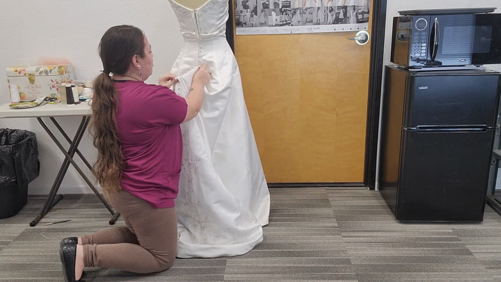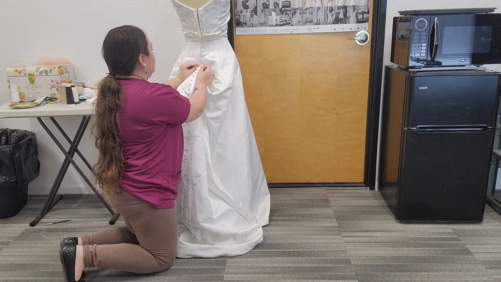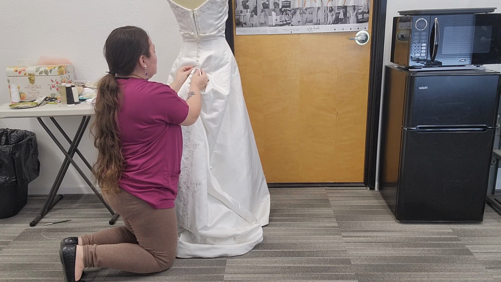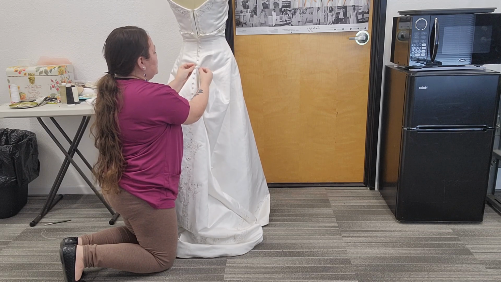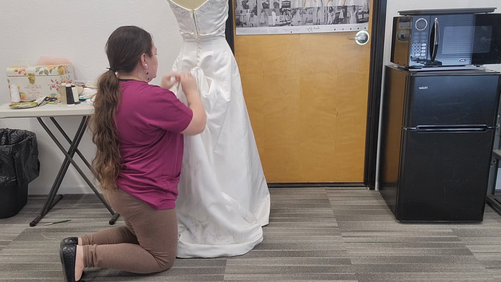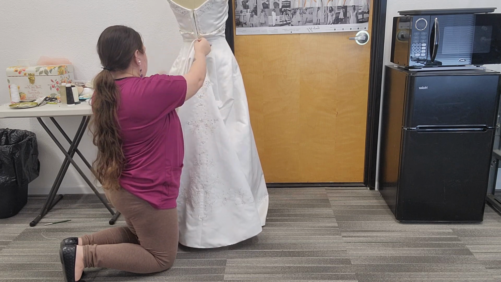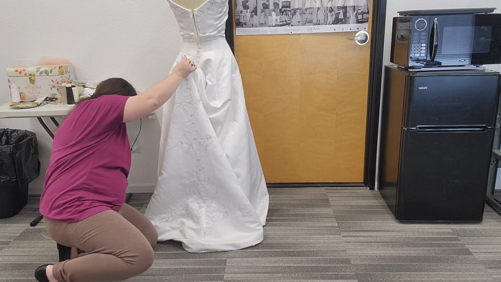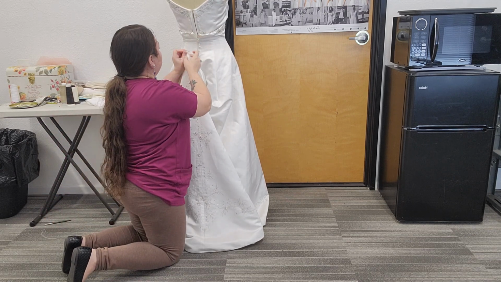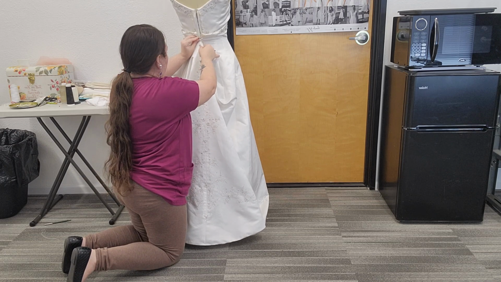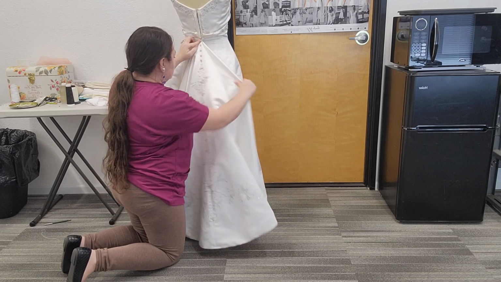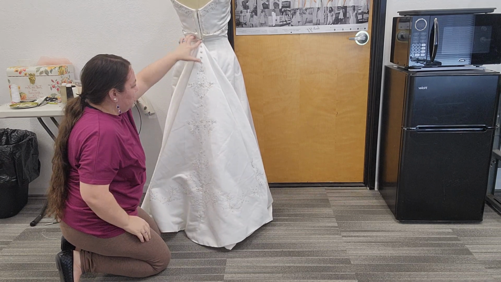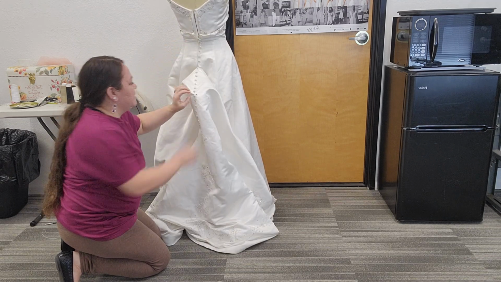I would do a supporting point here that's hidden, if she really likes the look of a single point bustle. Some brides, I think, like the idea of a single point because it looks uncomplicated and easy. And if that's the case, just make sure that it looks like a single point when you're done. So that might be a good option. And it still looks the same on the outside. Still looks like a single point, but you know you've got 2 anchors there holding it in place.